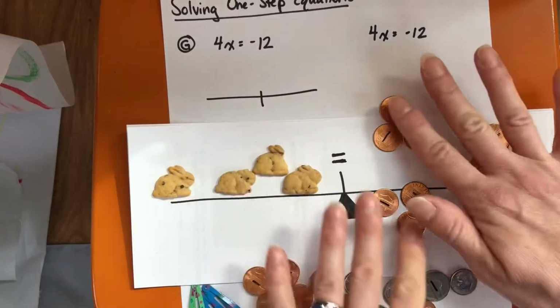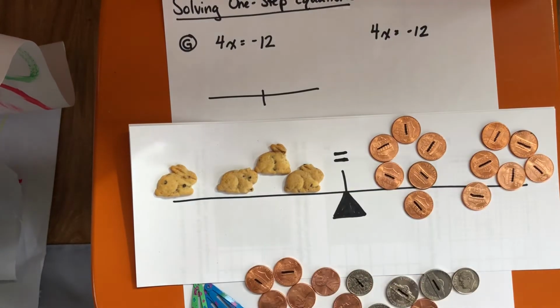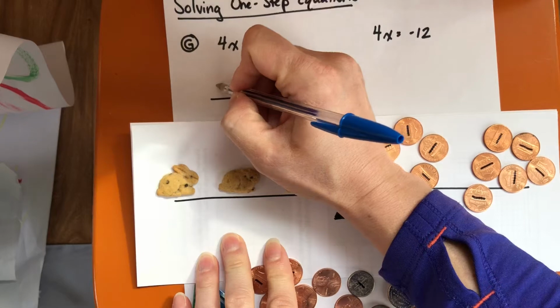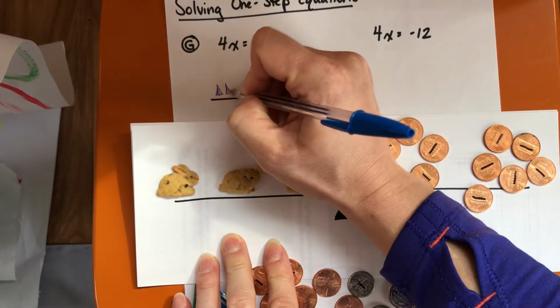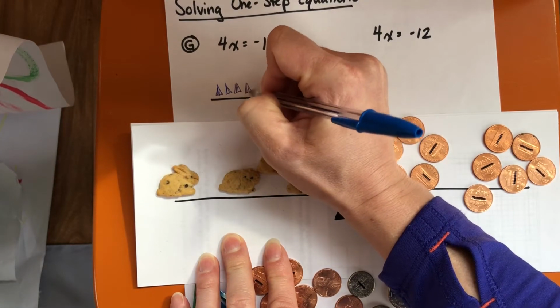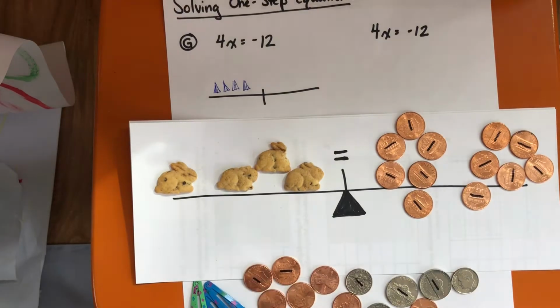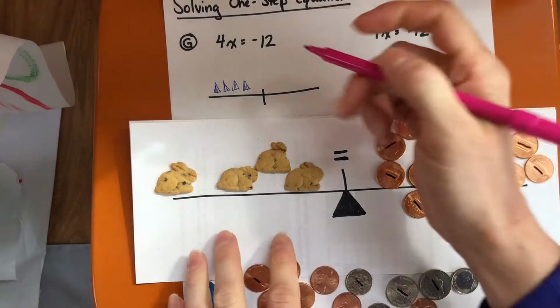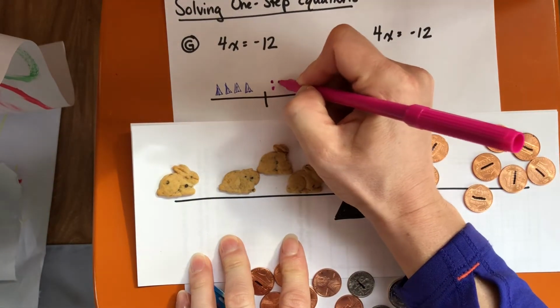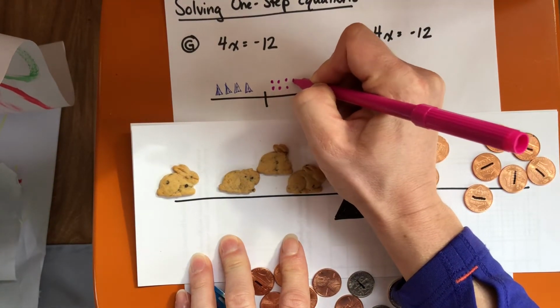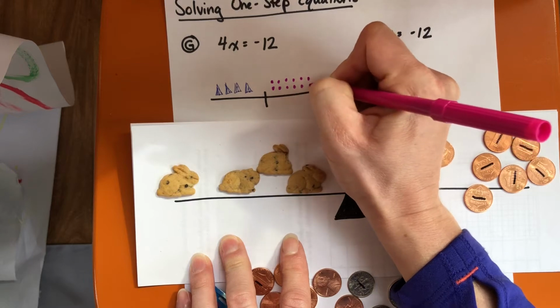So what's that going to look like if we draw it out? Well, I'm still going to represent my pawns. I'm drawing like a mathematician, not like an artist. So I'm still drawing my pawns, quick triangles. Okay, and I'm going to do my negative 12. 1, 2, 3, 4, 5, 6, 7, 8, 9, 10, 11, 12.